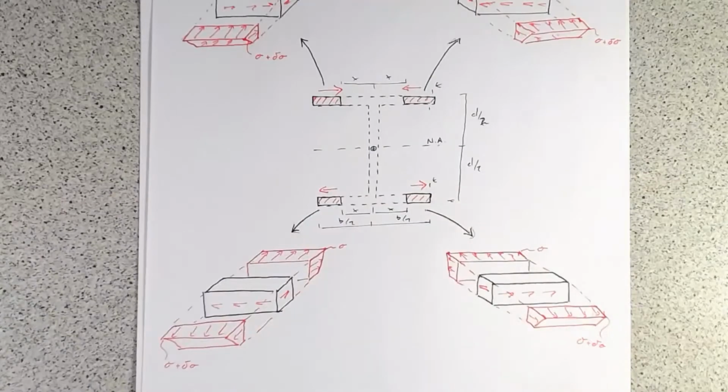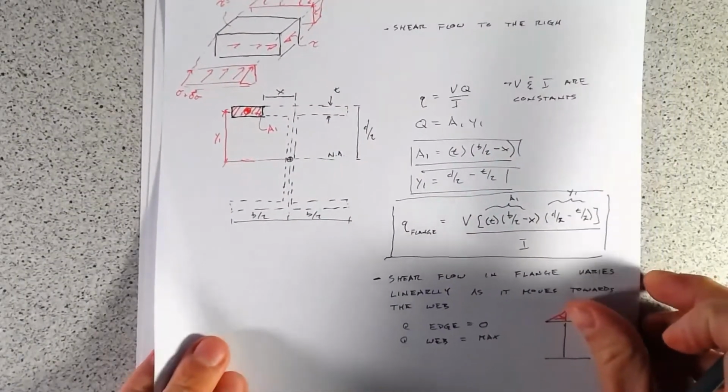Well, really, this is the exact same equation which we just worked out over here.